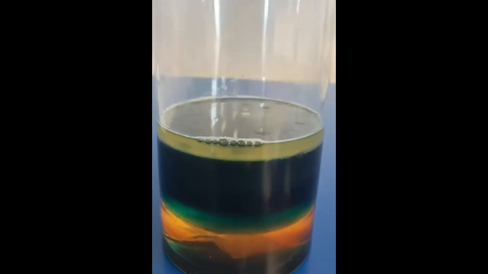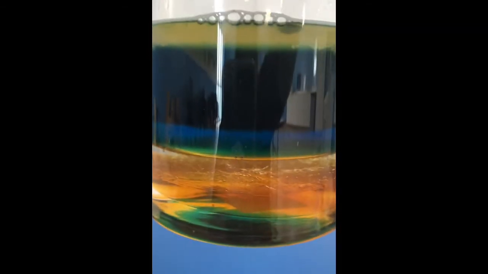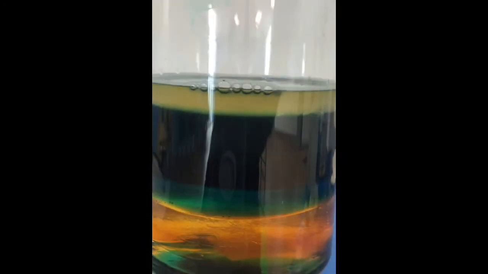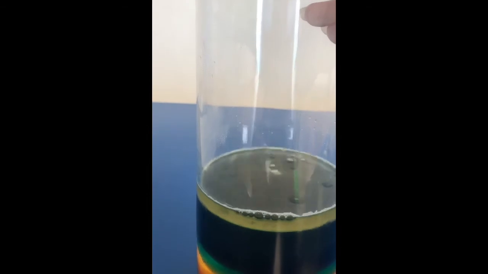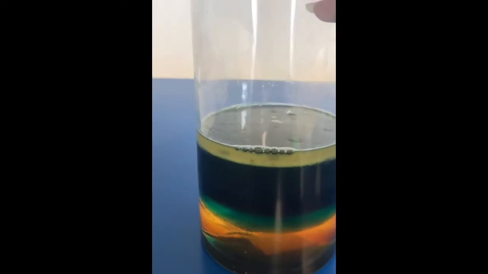So that's what happened with this experiment. When you do this, make sure you have 100% rubbing alcohol. I did not, mine was watered down. It affected how we did this experiment. But you can still see at least 5 layers here. Okay, 1, 2, 3, 4, 5.